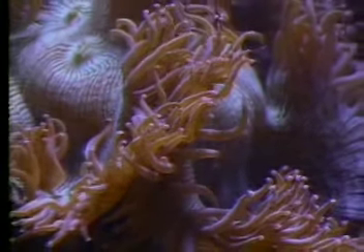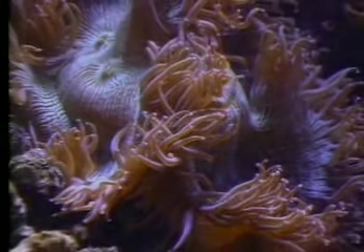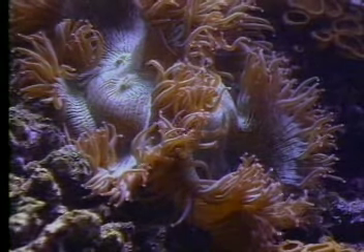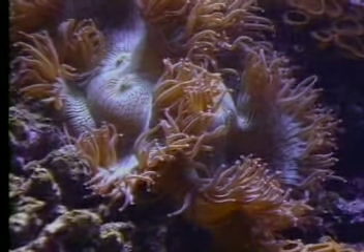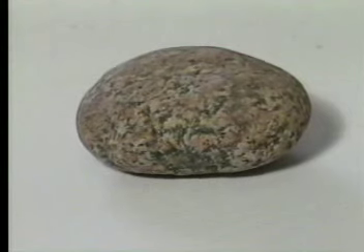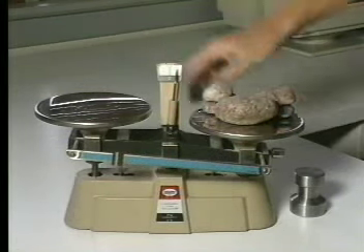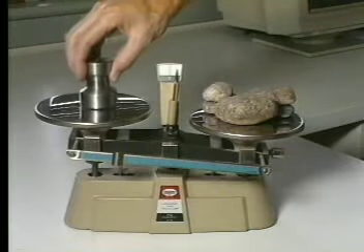Matter is the substance of everything. Matter is defined as anything that occupies space and has mass. A rock, for example, occupies space, and it also has mass. Mass is roughly the same as weight.